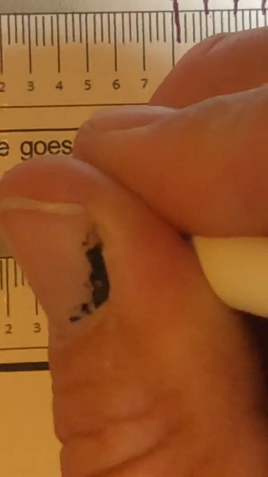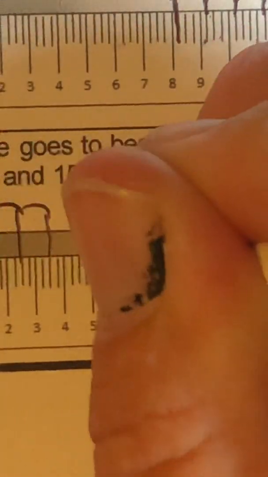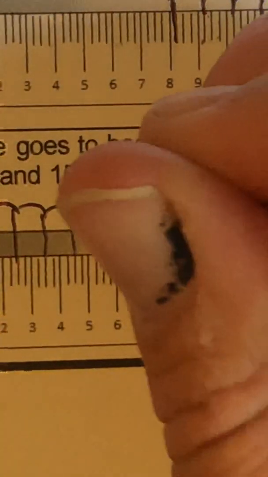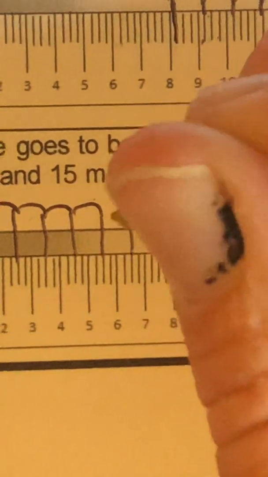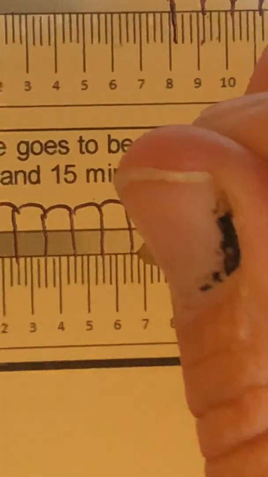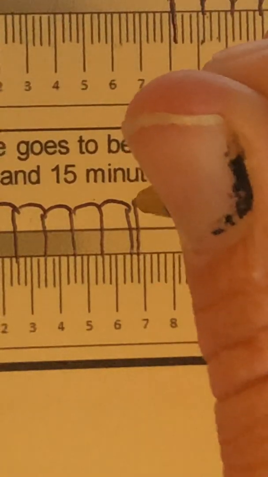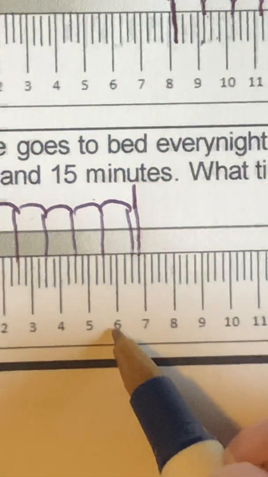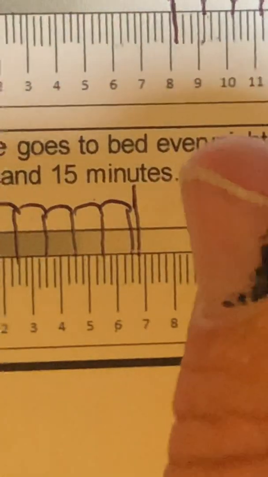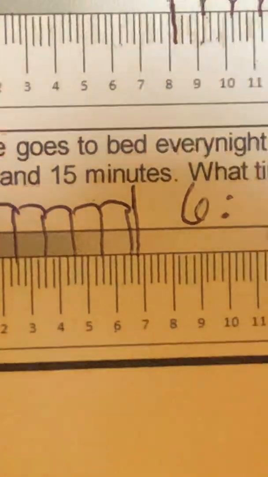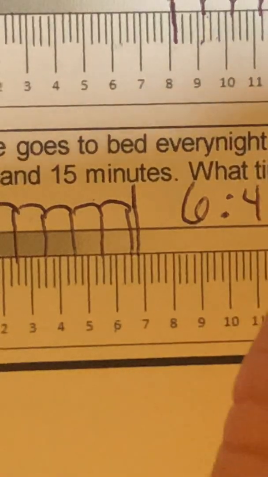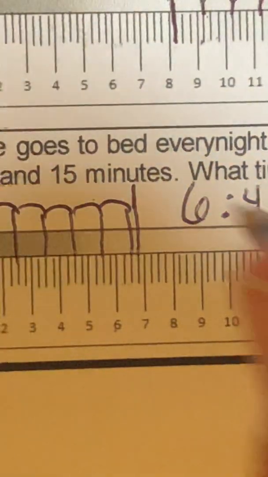So 6, 7, 8, 9, 10. So that's 10 jumps, and 15 minutes is just 1 little extra piece right there. So it's 6, 1, 2, and 3 pieces. So it is 6 and 3 little pieces. Remember, every little piece is 15 minutes. So it's 6:45 a.m.